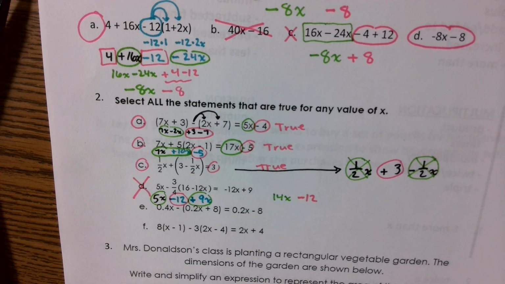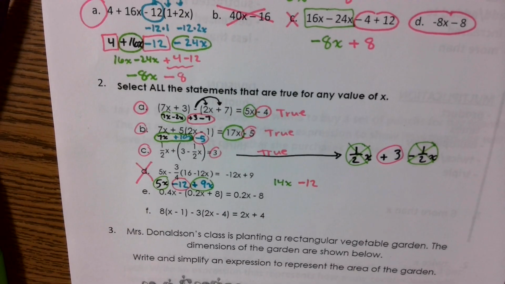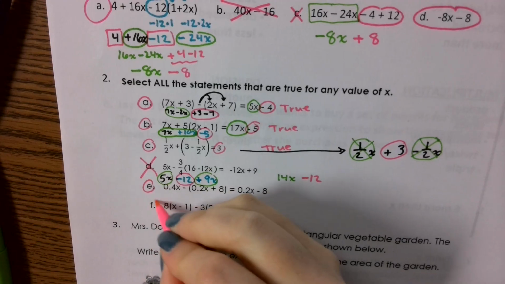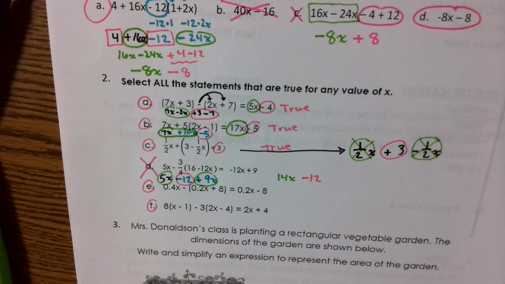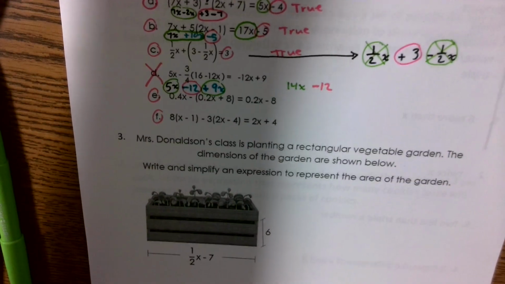Okay, I'm not going to take time. I would really like for us to be able to move on. E and F were also true statements. Those all came out to being true. Okay, let's move on to problem number 3.